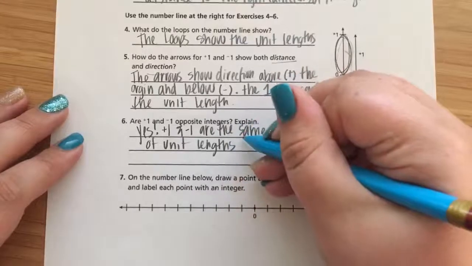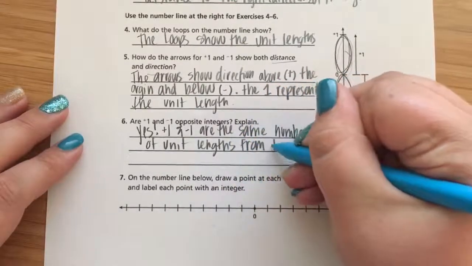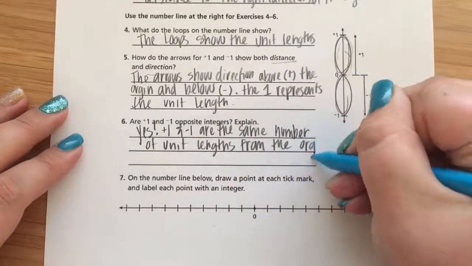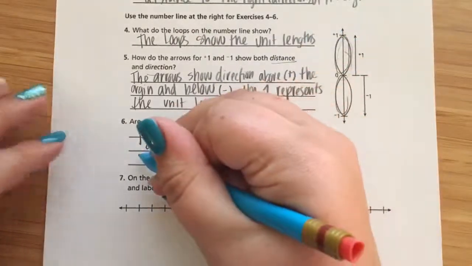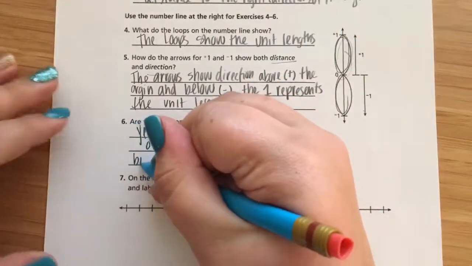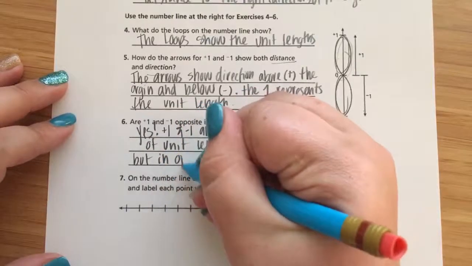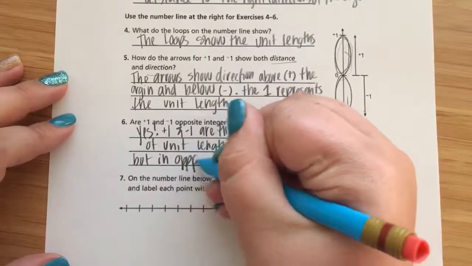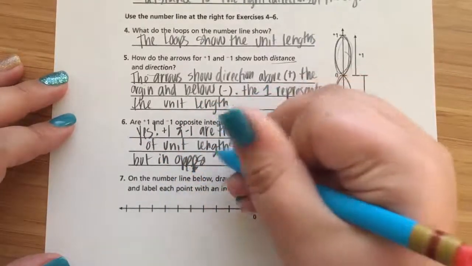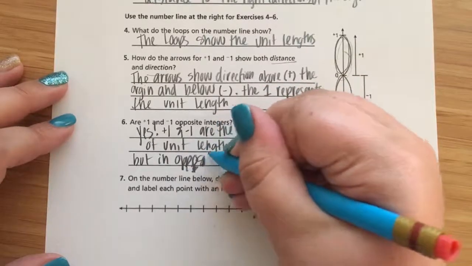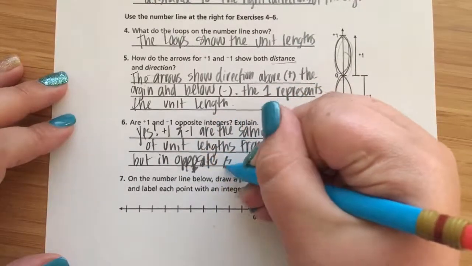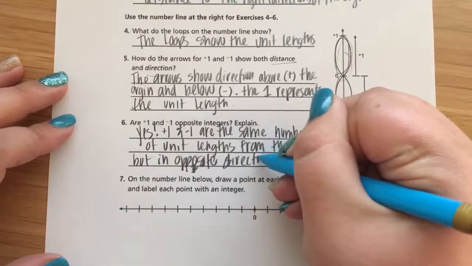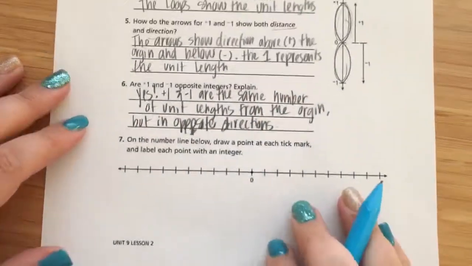Negative 1, even though it's below or to the left, depending if you're looking at a horizontal one, is still only 1 hop away from the origin, just in a different direction. I find myself drawing out a number line just in case to visualize my thinking. But that's what I do. You don't have to do what I do. I feel most comfortable being able to visualize.